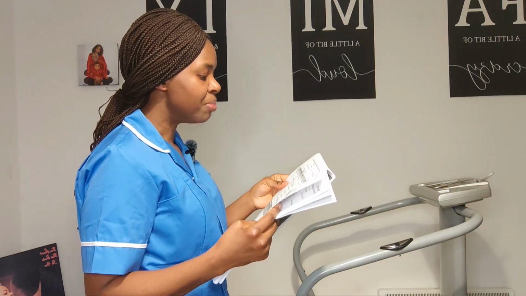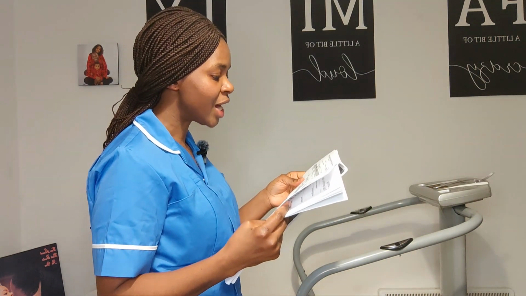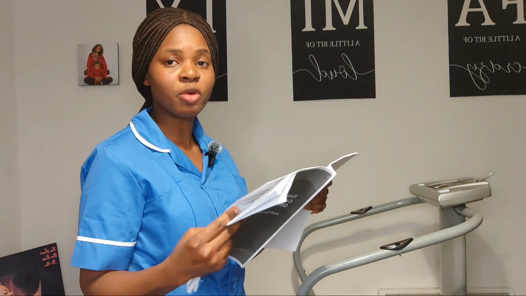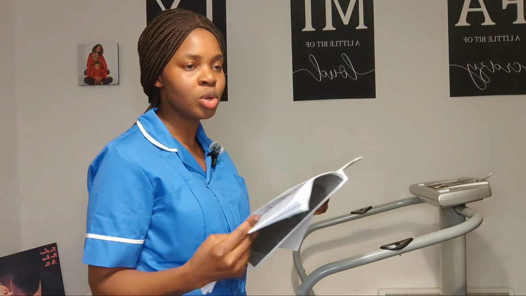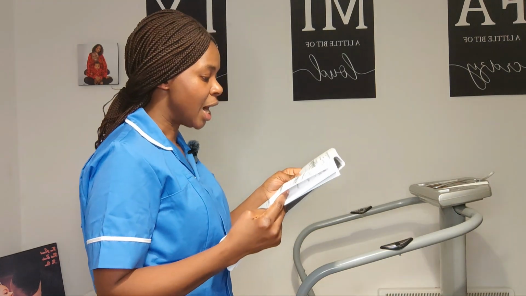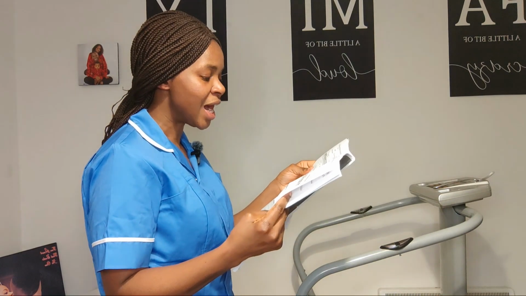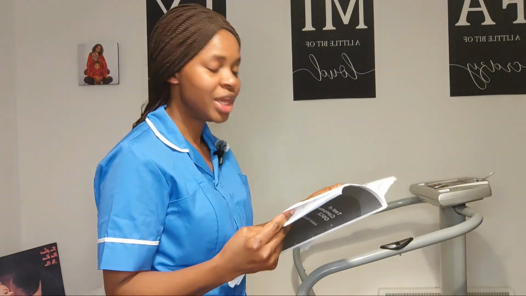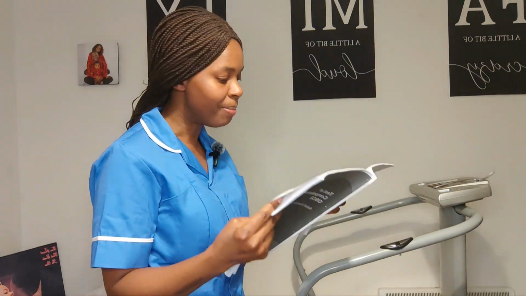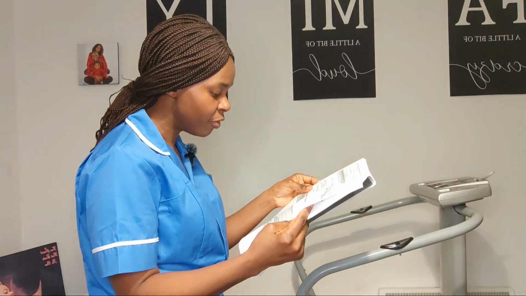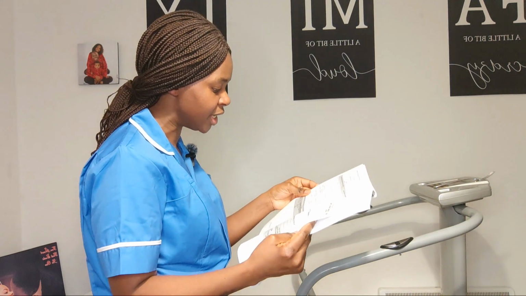I still have the MAR chart for Janet James. The date of birth is 1st of the 1st, 1992. The rest of the information on this page is the same as the previous. Under this, I've read and understood the medication code. If need be, I'm going to come back to use it accordingly. I move on to once only medicine.